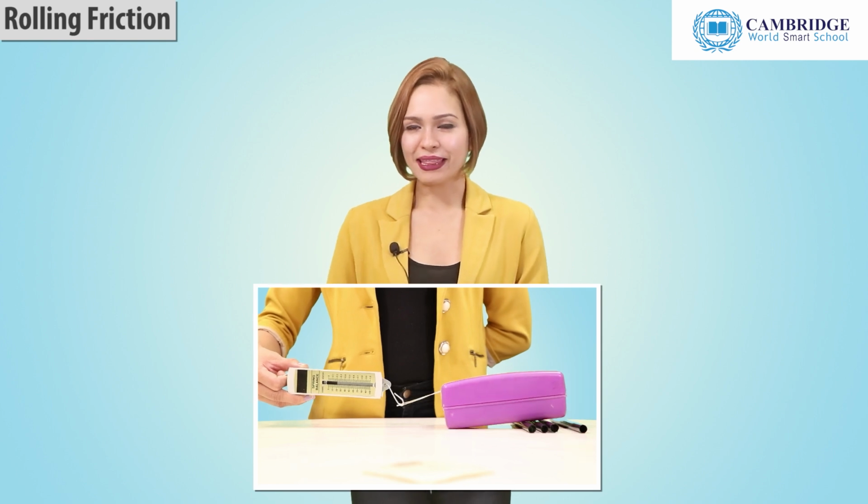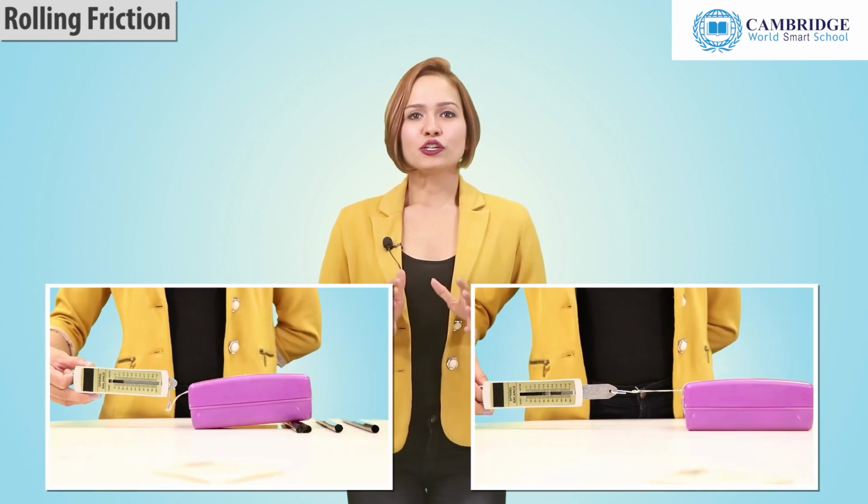Now students, what do we observe from this? Yes, we saw the pipes rolling as soon as the box moved. So, you can feel it is easier to move the box this way than to slide it. Do you think that resistance to the motion of the box has been reduced?